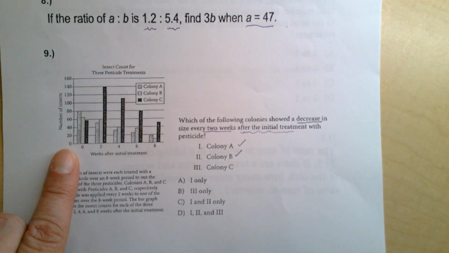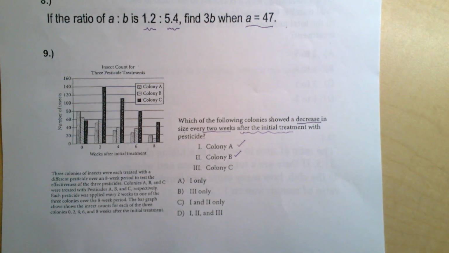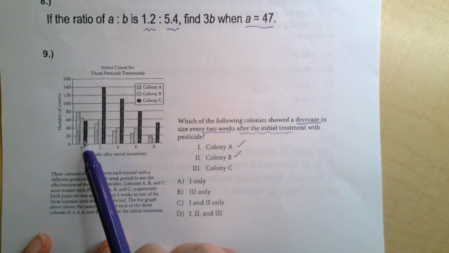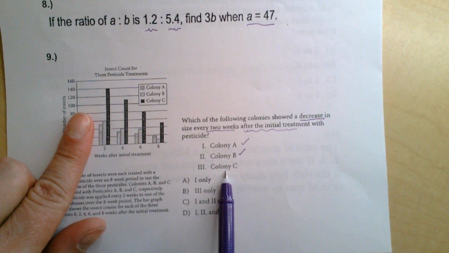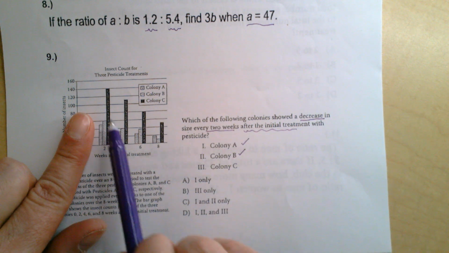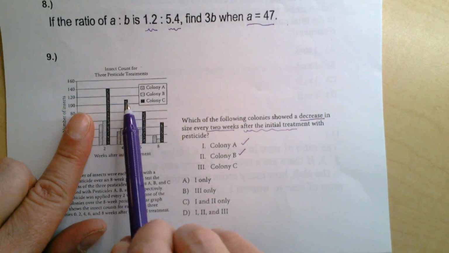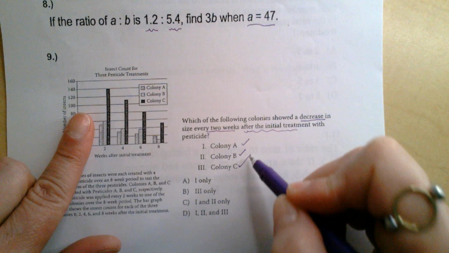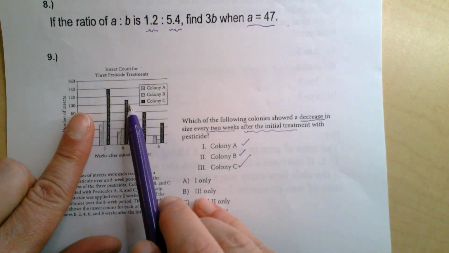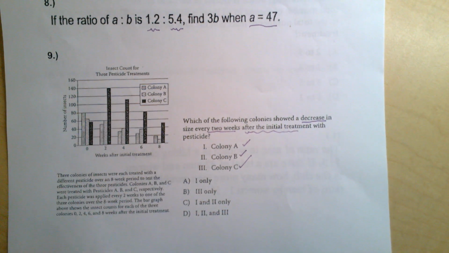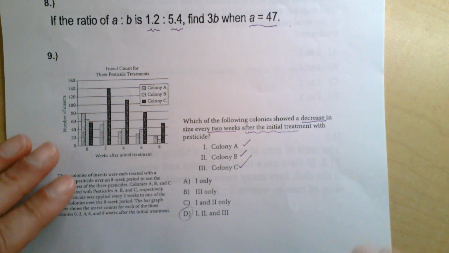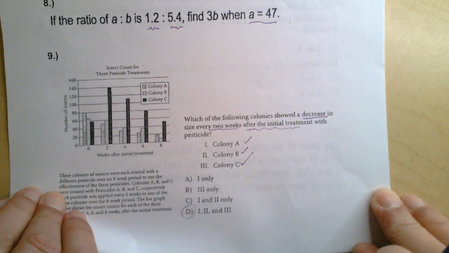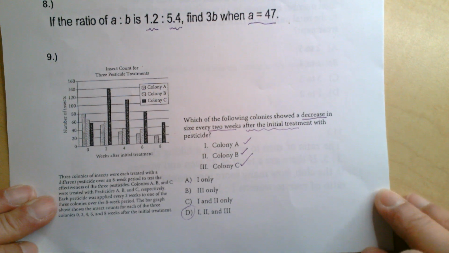And then colony C. Colony C, every 2 weeks after the initial treatment. So C went down, went down, went down, went down. So all 3 decreased over that 3-week period. So 1, 2, and 3. Every 2 weeks after the initial treatment. Perfect.